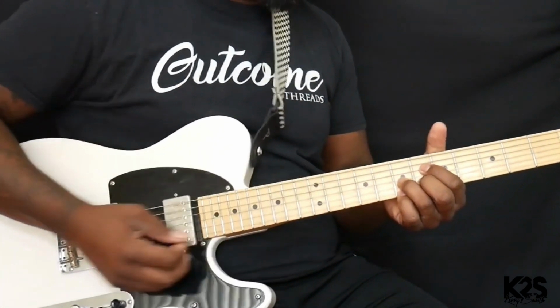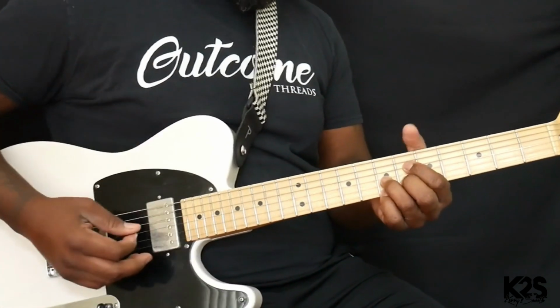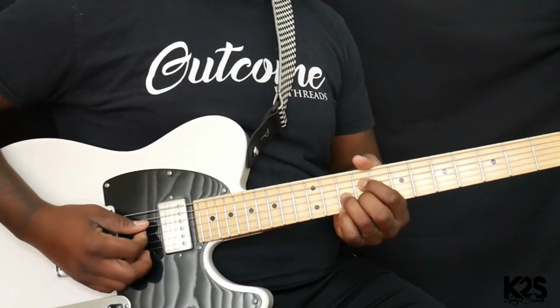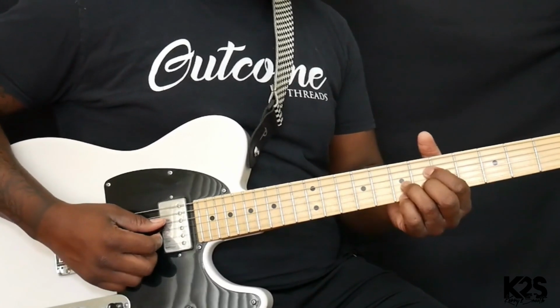If I slide this diminished shape up 3 frets, 1, 2, 3, that's going to be my 2nd diminished position. So I'm going to go from here.